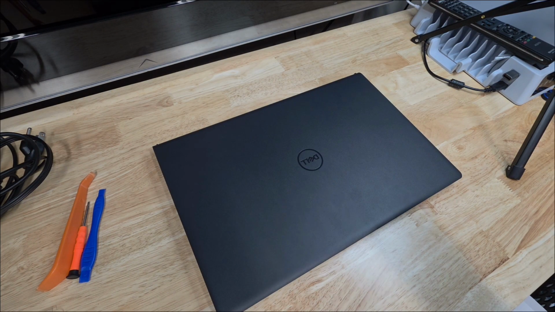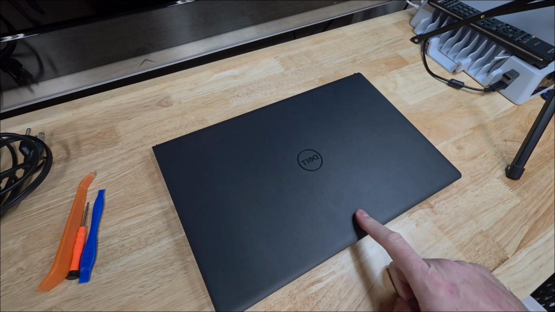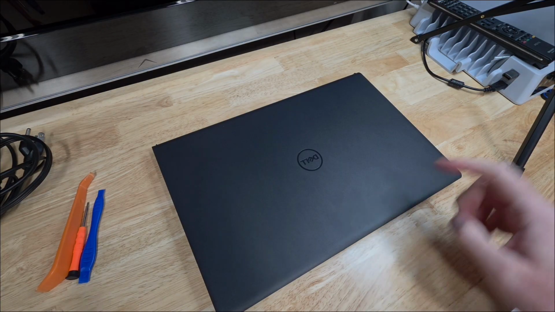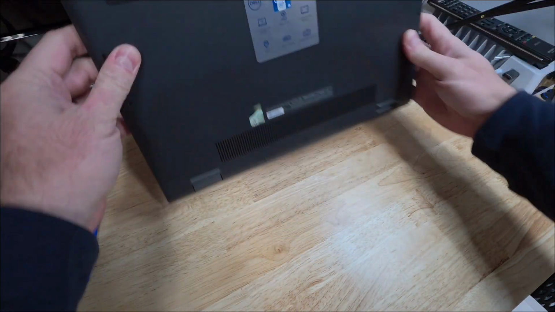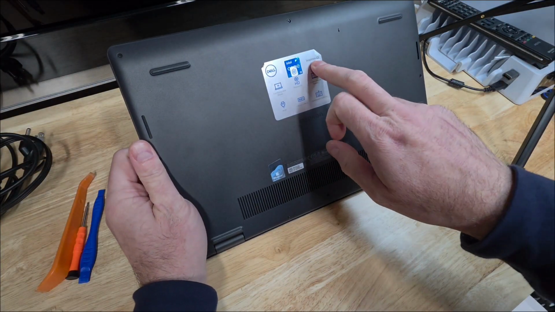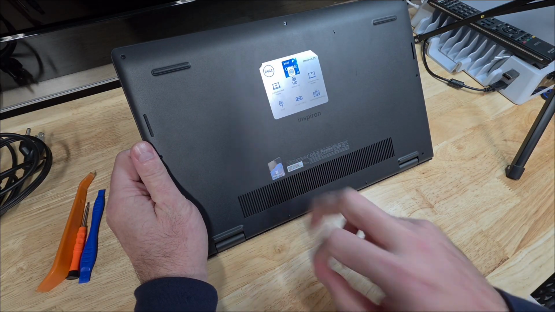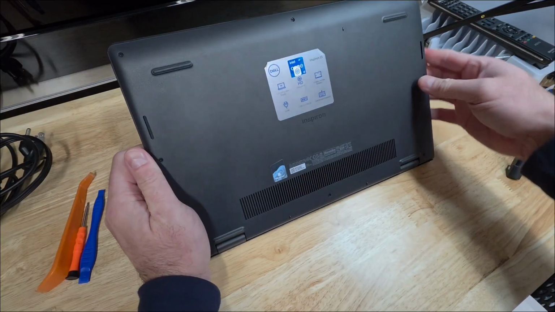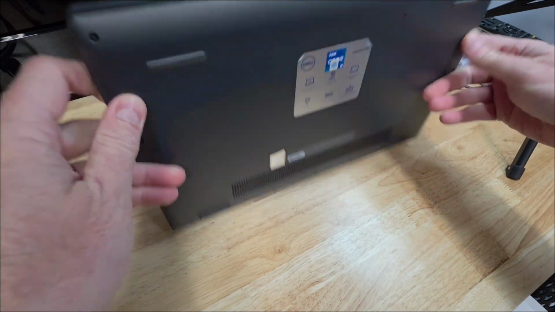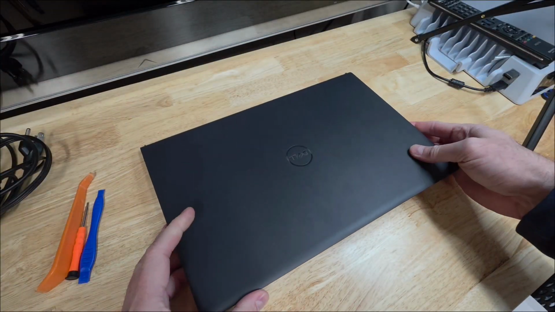So for now, we are going to look at updating the RAM that's inside this Dell. This is the Dell Inspiron. This is the Inspiron 15, and it is also the 3530. So if you're looking at upgrading the RAM on your laptop, then that's the laptop that we're working on today.